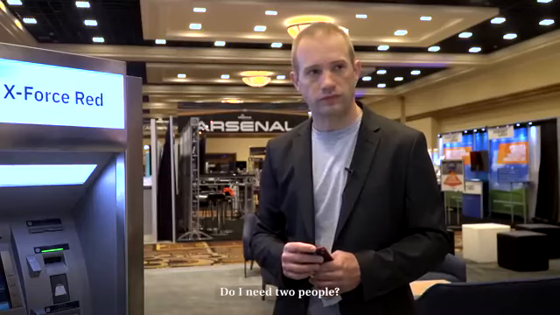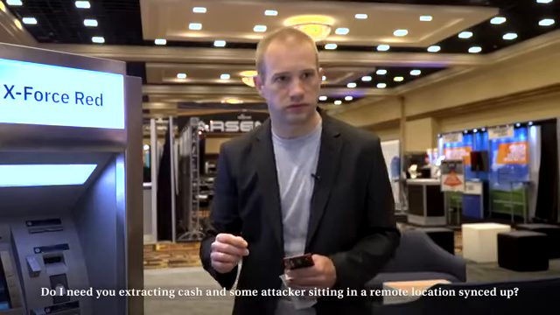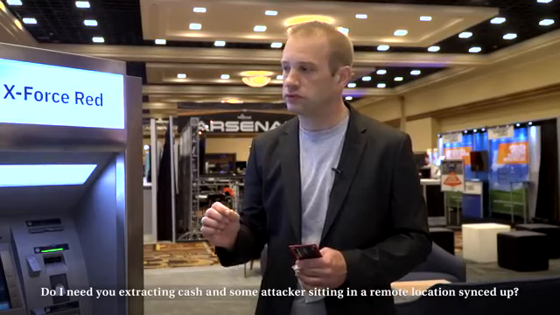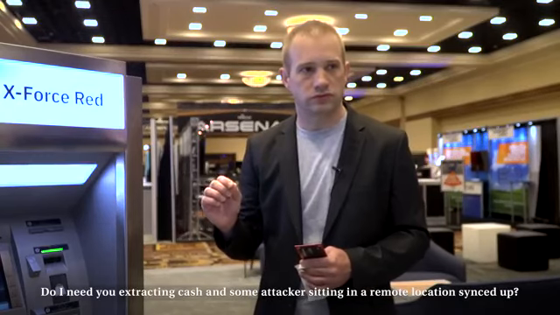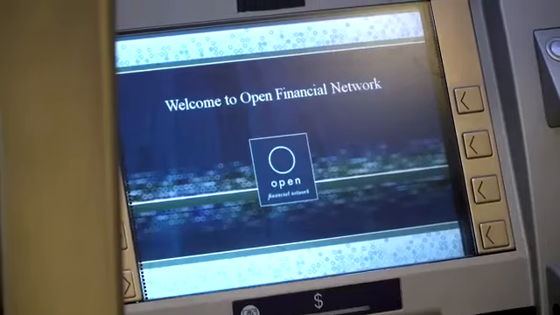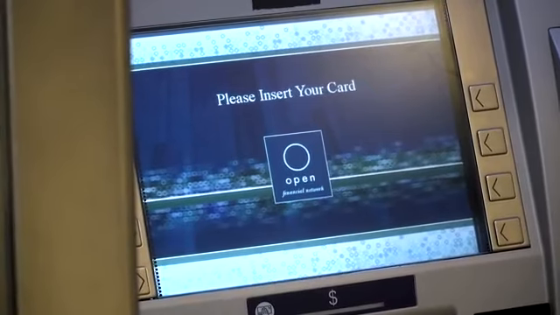Do I need 2 people? Do I need you extracting cash and some attacker sitting in a remote location synced up? Conceivably, he could do it from right outside the ATM, but it makes more sense because there's less risk to him being compromised if he can send a low-cost criminal employee to go pick up the cash for him.